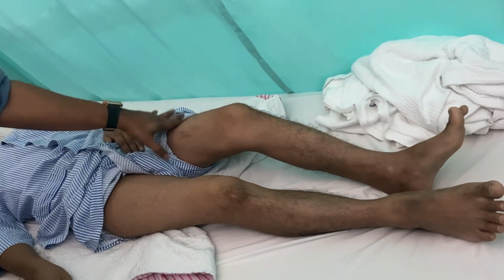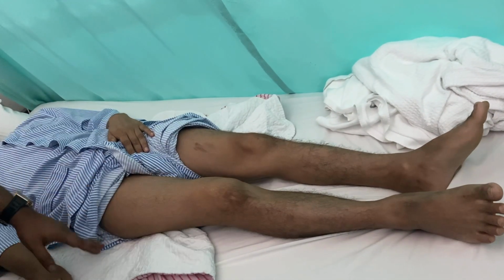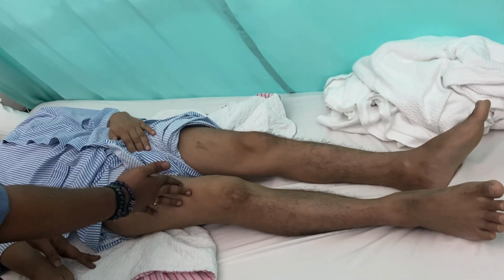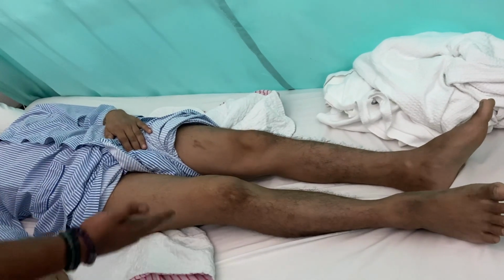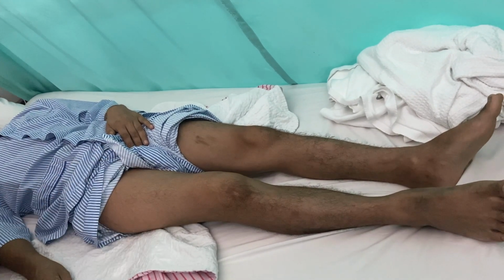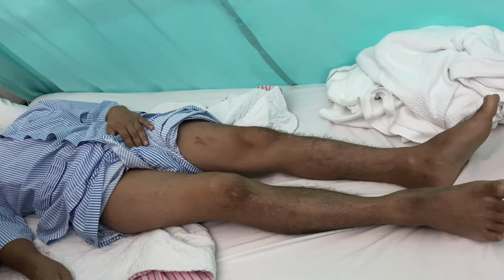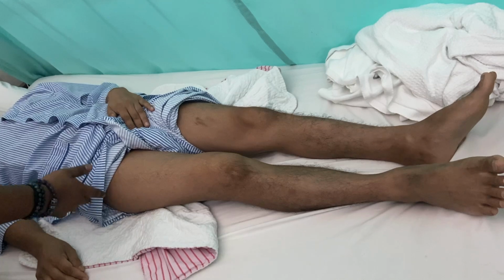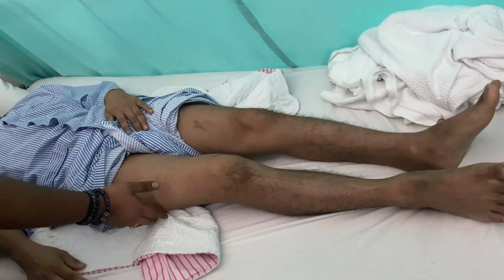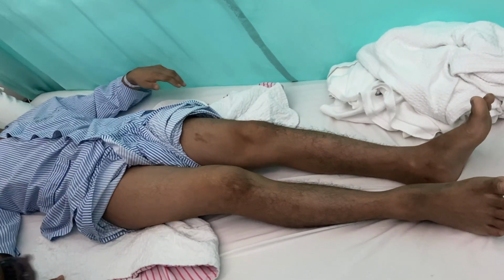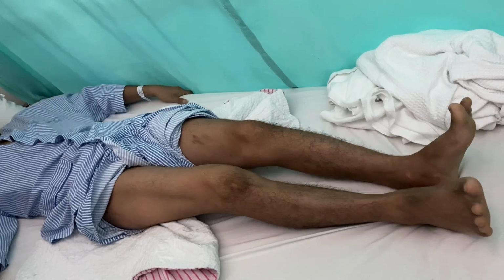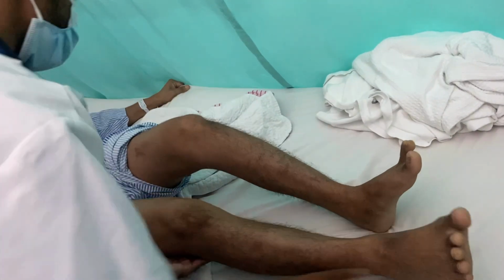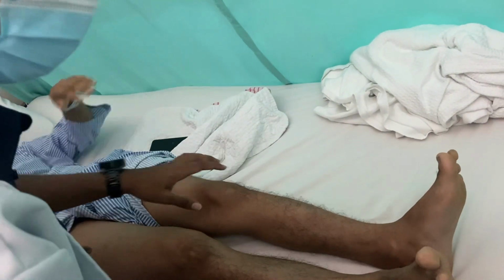So what do I do? I will push him sideways to the bed, end of the bed, so that his knee joint hangs freely. So whether the knee has a fixed flexion deformity or not, it doesn't matter. I can still do the examination. So this is what I will do.